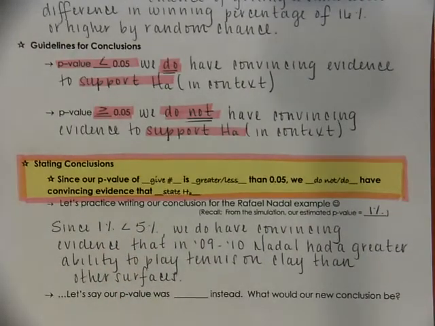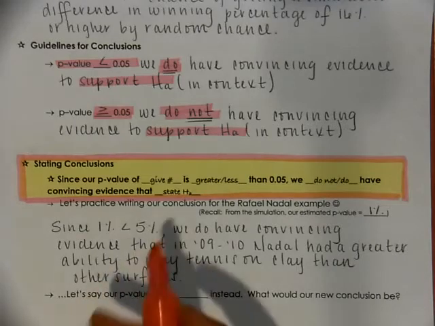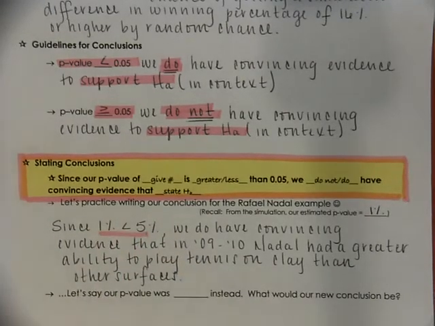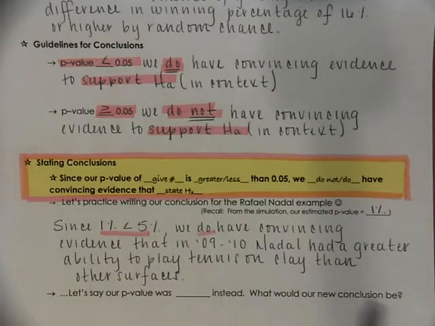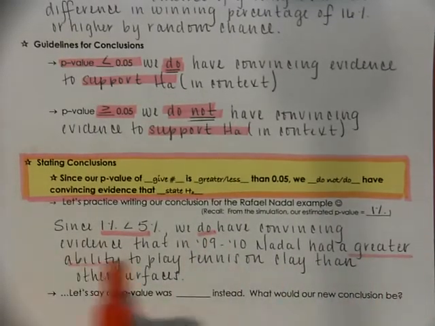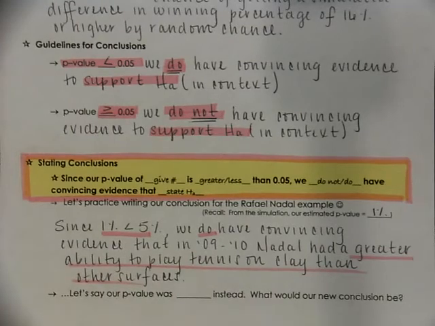Make sure you always start off by comparing your p-value to the 5% level, then stating whether or not we have convincing evidence, and referencing your alternate hypothesis in context.